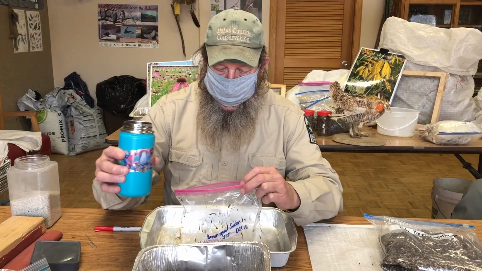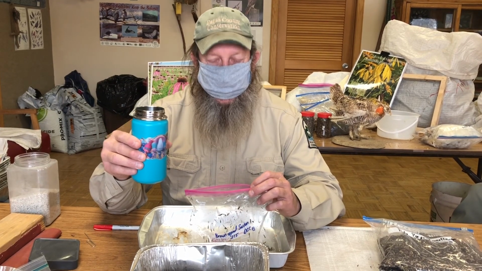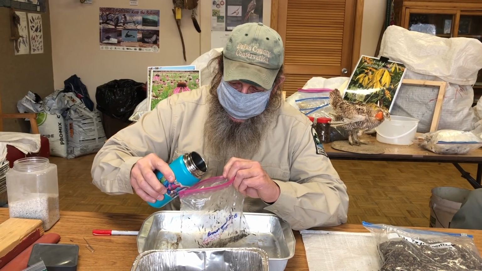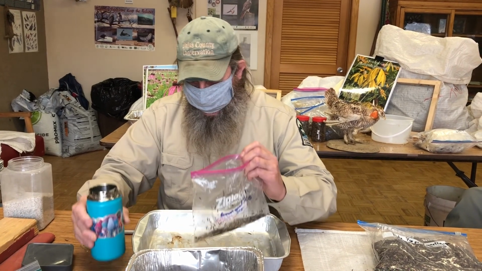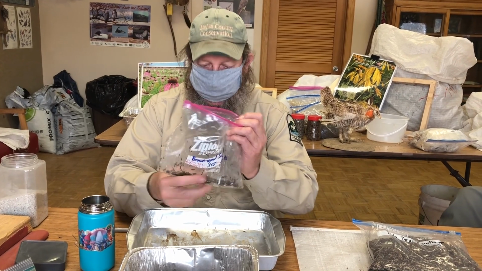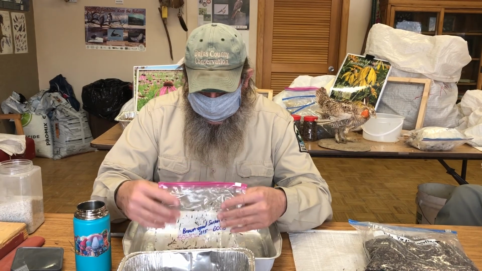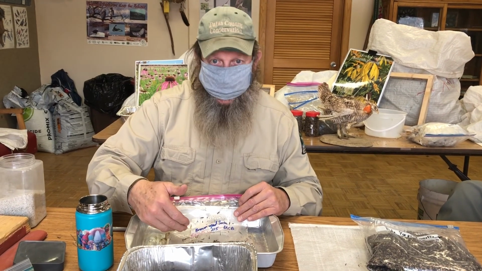So now I'm going to add some water, and I'm not going to add a lot. We're not going to drown this. We're just going to add a little bit just to get it moist. So I'm going to take just a little bit of water here, pour it into the bag. That's probably more than enough right there. Once again, I'm going to mix it with my fingers, seal it up. Once again, ensuring that it's labeled.